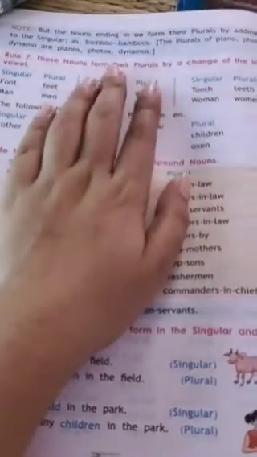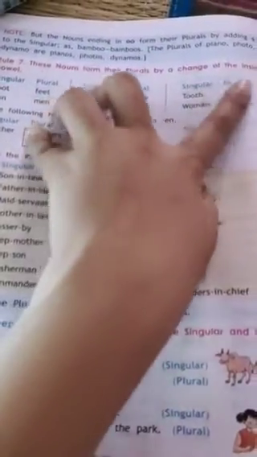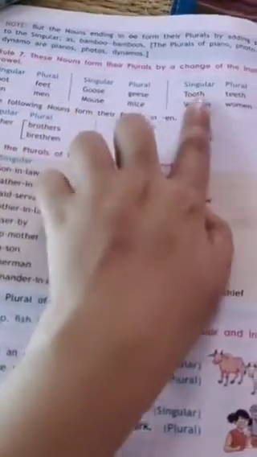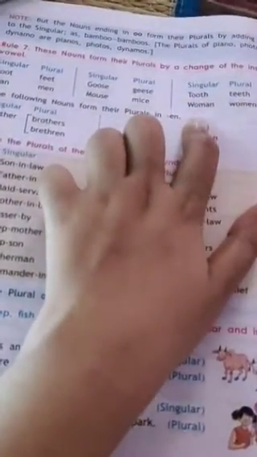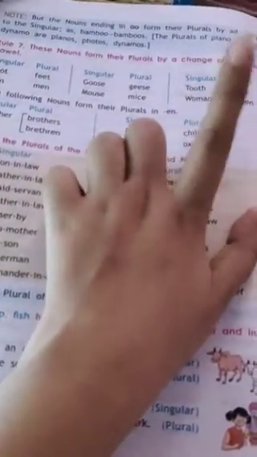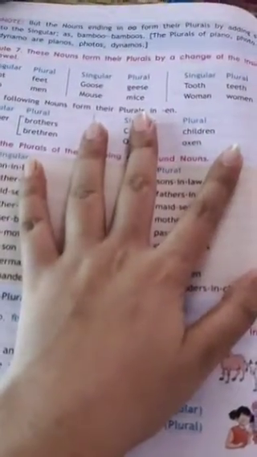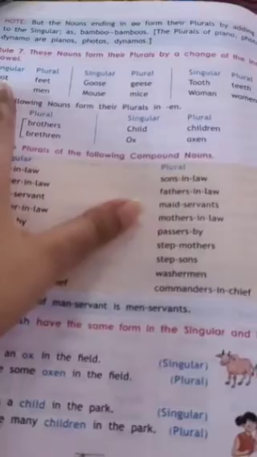Alright. Some nouns form their plurals by changing the inside vowel. See, foot, F-double O-T, becomes F-double E-T, feet. Man, men. Goose, geese. Mouse, mice. Tooth, teeth. Woman, women. Okay? Man, men, like that. So, this part you understood. There are some nouns which form their plurals by changing the vowel inside them.